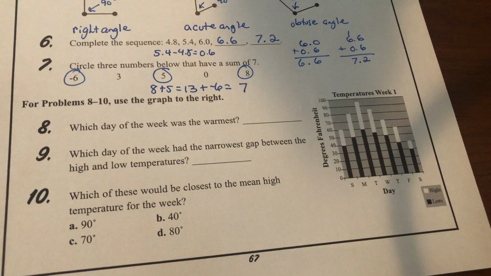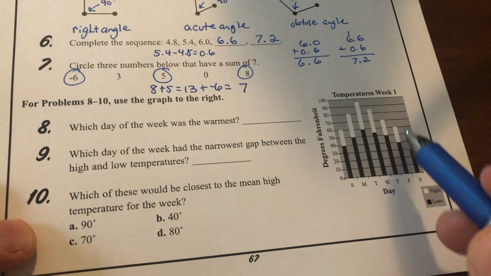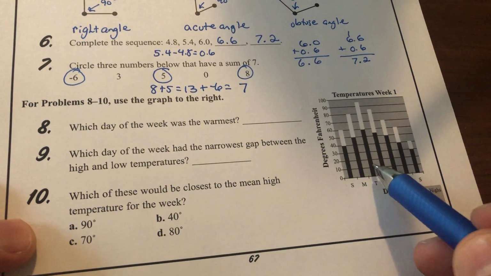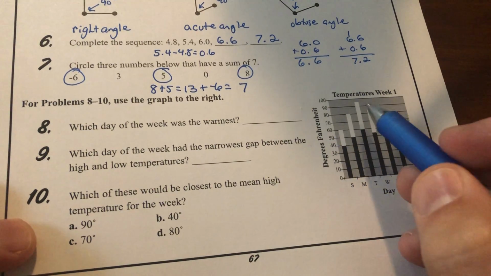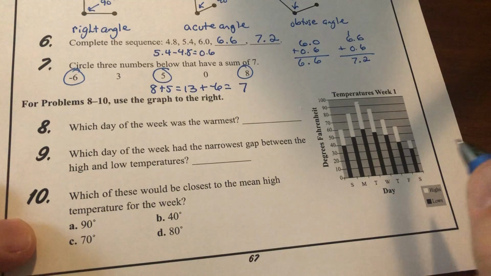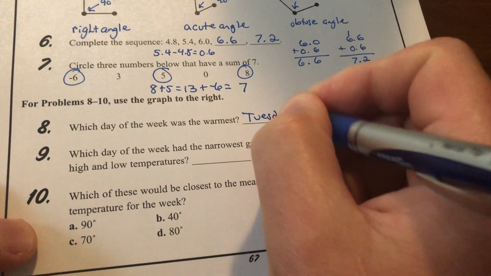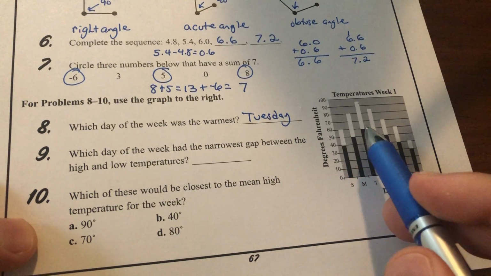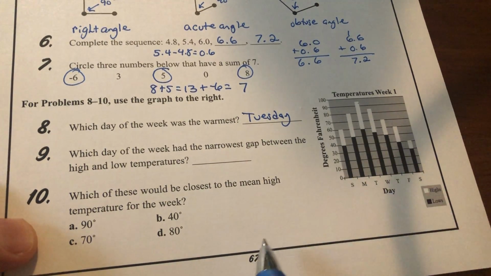8 through 10, use the graph to the right. Which day of the week was the warmest? So I look at which bar on this graph goes up the highest, because these are temperatures up here. So it looks like Tuesday it was like 95 degrees. So that was the warmest day. And on this chart, the white line is the high temperature, and then the black line is the low temperature.